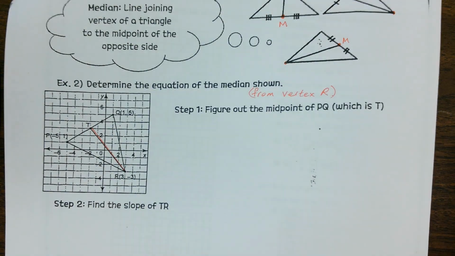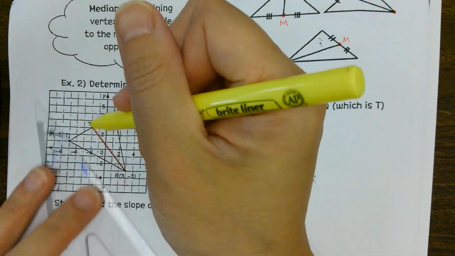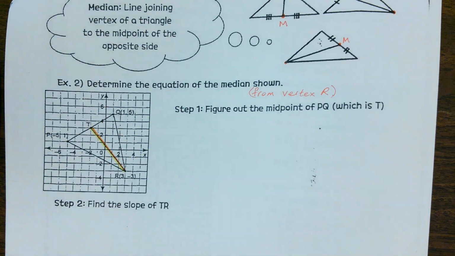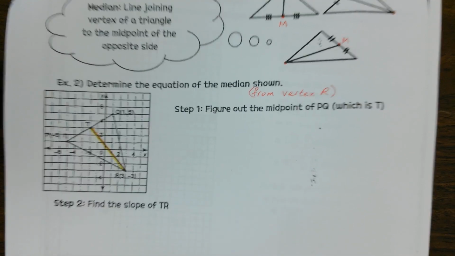Can you guys see the red? Here, I'll highlight it. This right here. That's the line I'm trying to find the equation of.